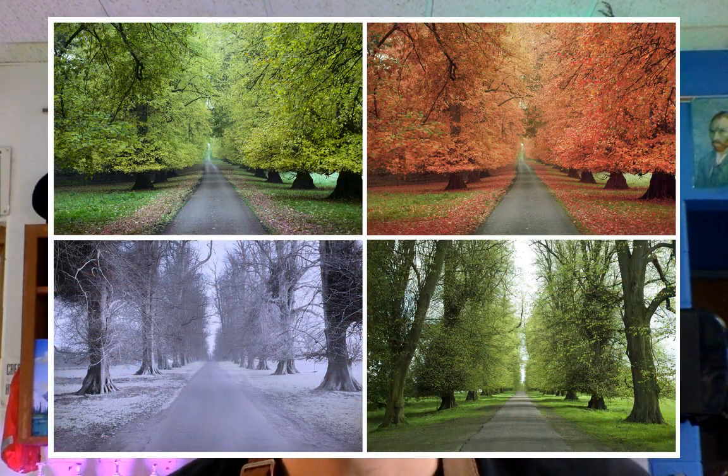Also consider the season. Is it fall, winter, spring, or summer? What time of day is this picture being taken? Morning, noon, evening, or maybe it's at nighttime. All sorts of things to consider when envisioning your landscape. So hopefully you have some ideas now on landscapes that you can make.